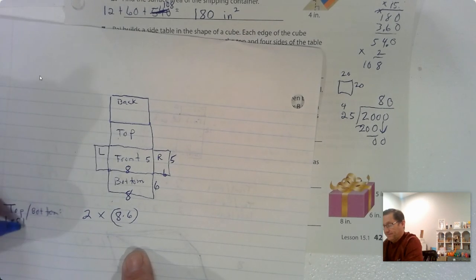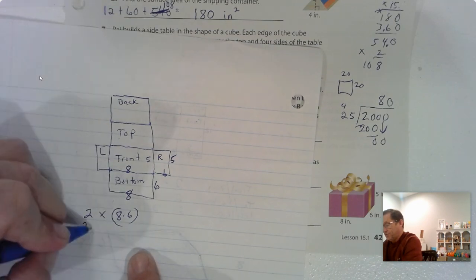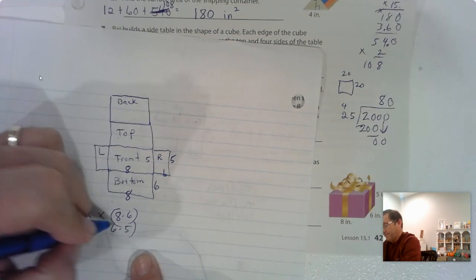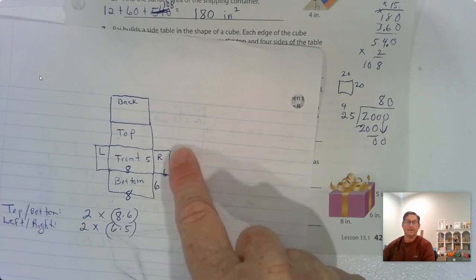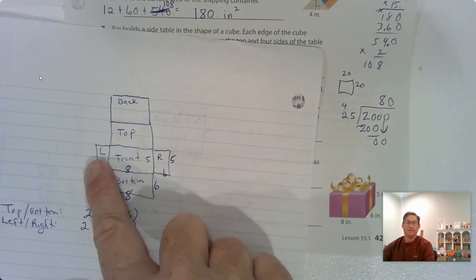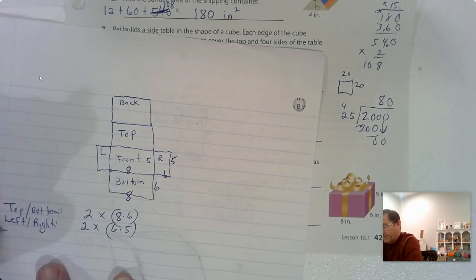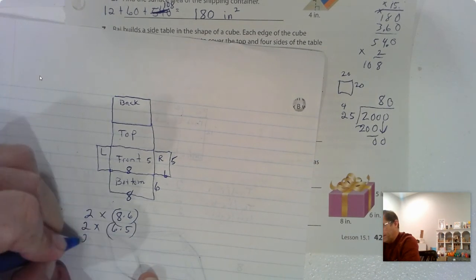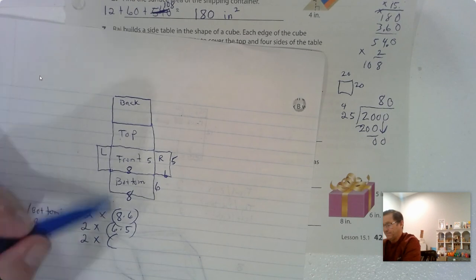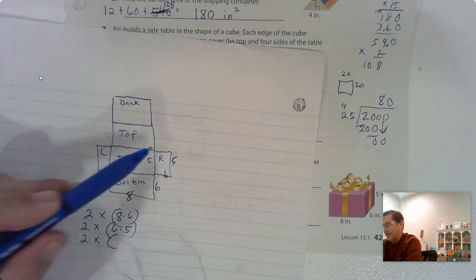The left and the right would be 2 times 6 times 5. Okay, 6 times 5, and the left is also the same. And then we have the front and back of the box, which would be 2 times. The front is 8 times 5.